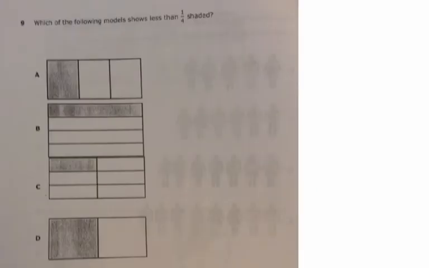Question number 9 asks which of the following models shows less than 1/4 shaded. So the first thing you have to do is write a fraction for each. 1, 2, 3. 3 parts, 1 shaded. For B, 1, 2, 3, 4. 4 parts, 1 shaded. C, 1, 2, 3, 4, 5, 6 parts, 1 shaded. And D has 2 parts with 1 shaded. I have to write the fraction 1/4 next to each one of them.